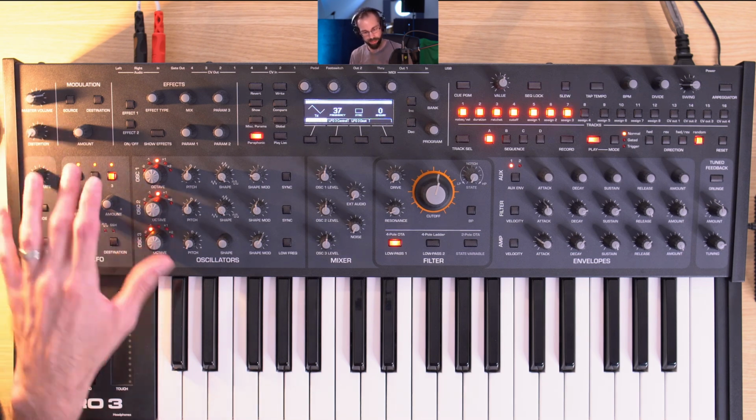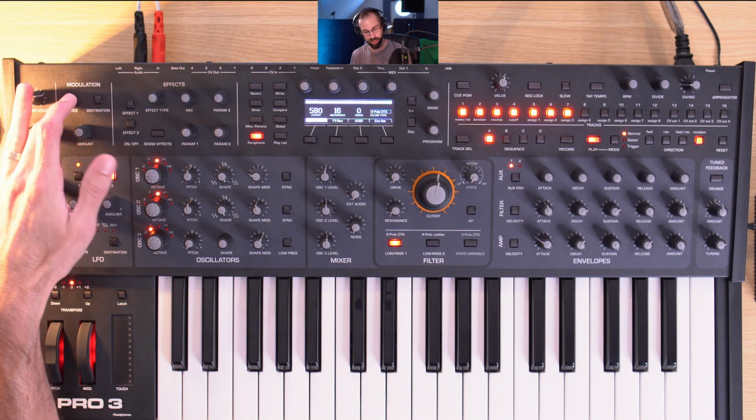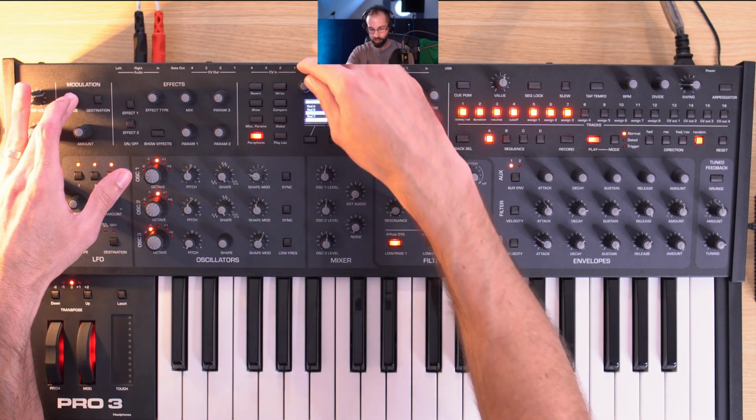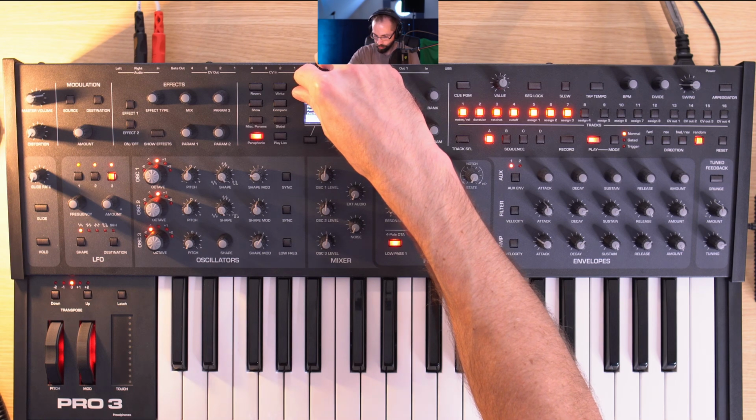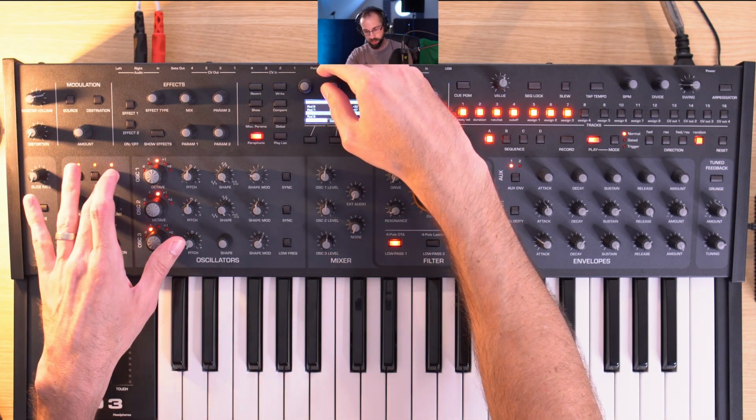I like that. It's a little bit too predictable for my taste, the way that LFO3 is modulating LFO2. So what can we do about that? Let's have something modulate LFO3, shall we?